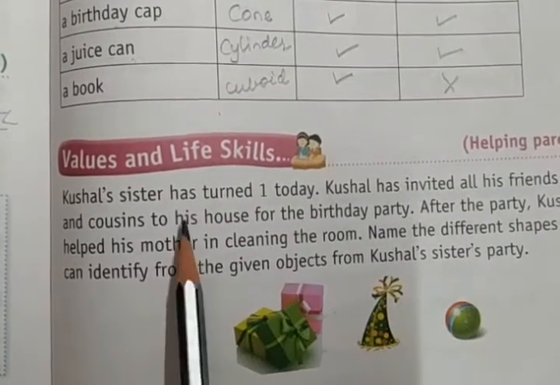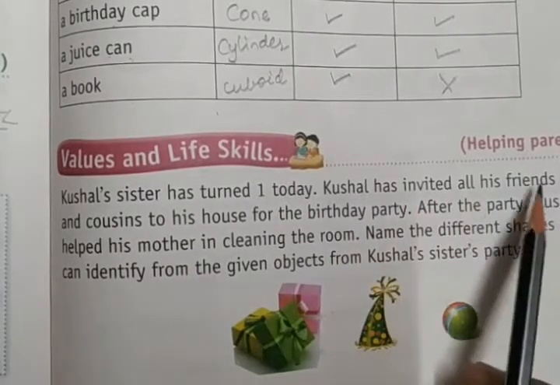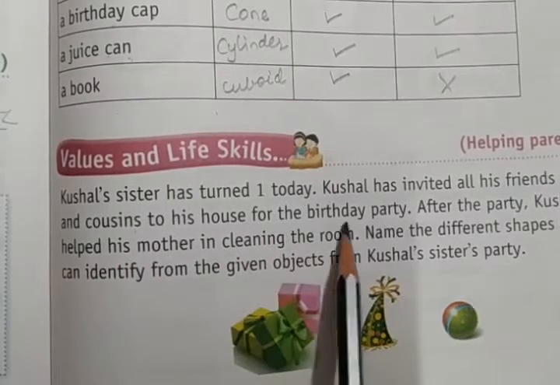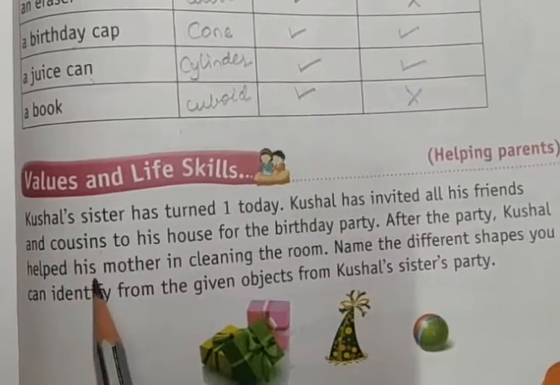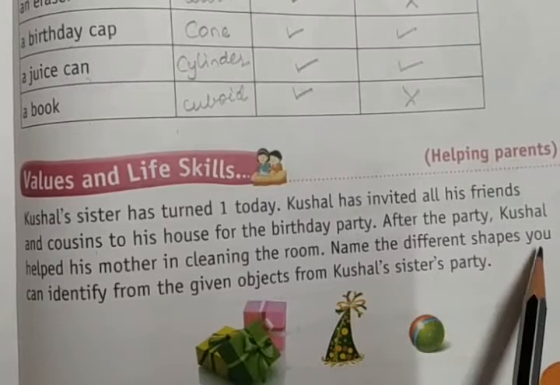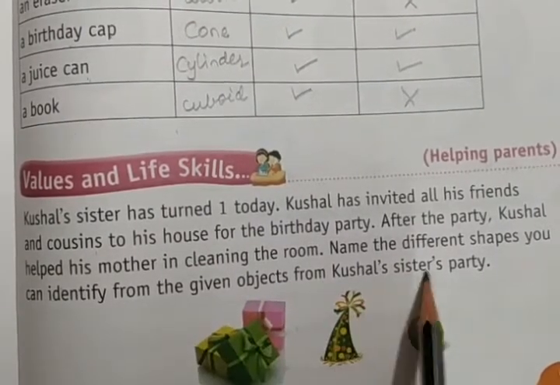Kushal's sister has turned 1 year today. Kushal has invited all his friends and cousins to his house for a birthday party. After the party, Kushal helped his mother in cleaning the room. Name the different shapes you can identify from the given objects from Kushal's sister's party.